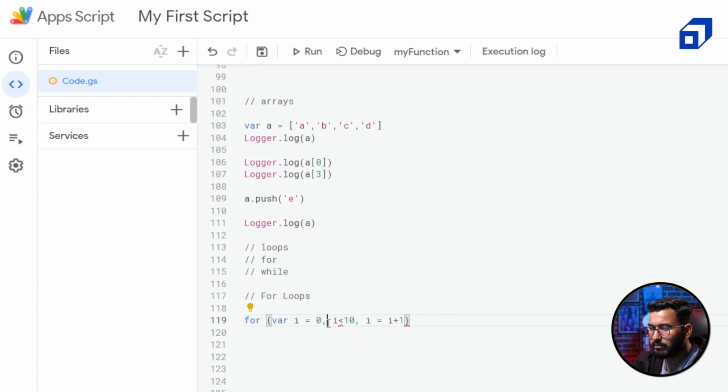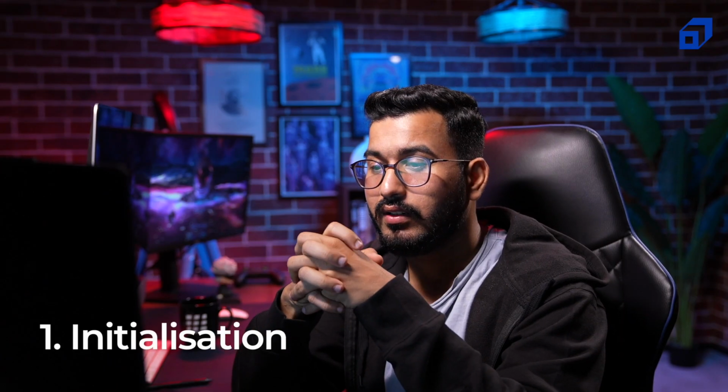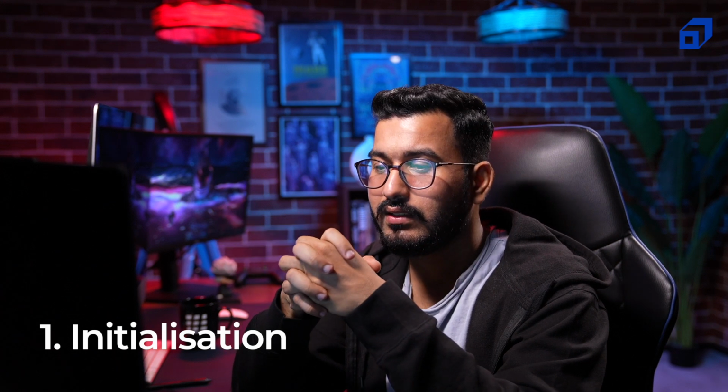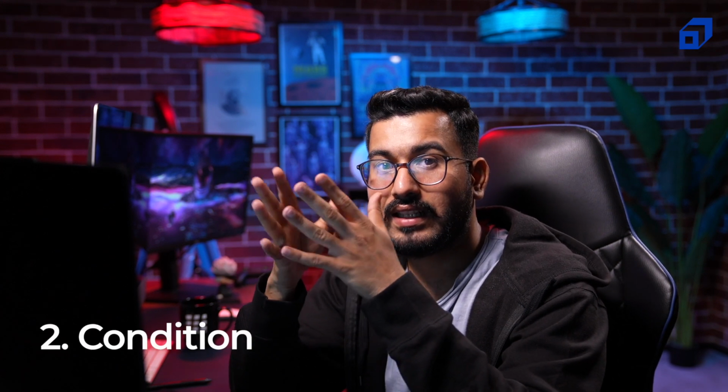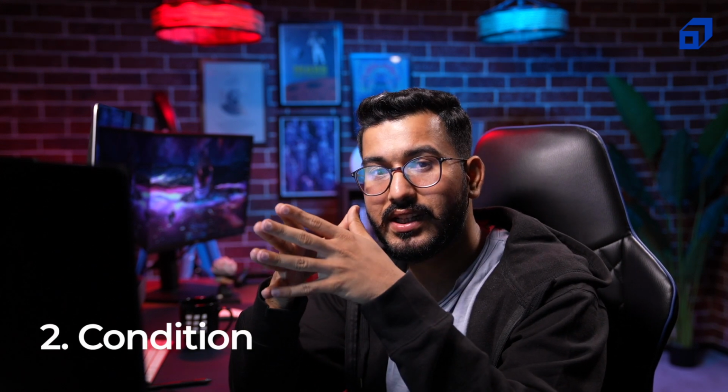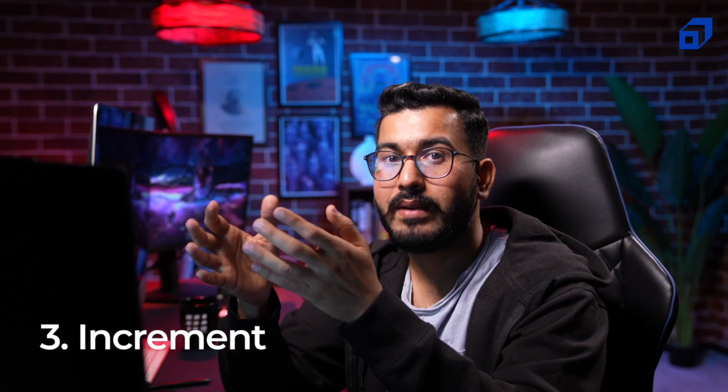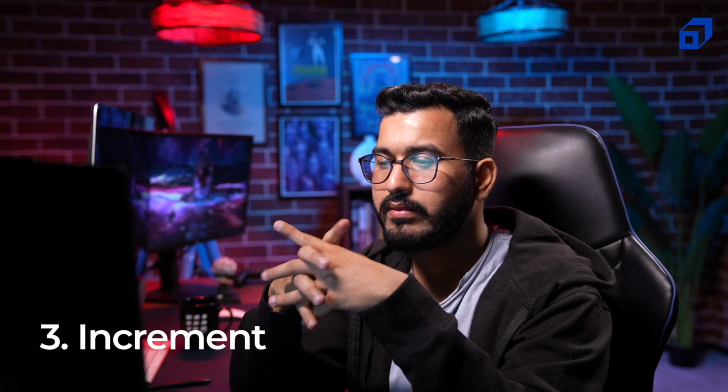One thing which is very important here: you do not need to add a comma but a semicolon. So these are the three inputs that your for declaration will take. Number one, initialization. We are initializing the variable, then the condition, and if this condition is true, then increment. We are incrementing the variable.